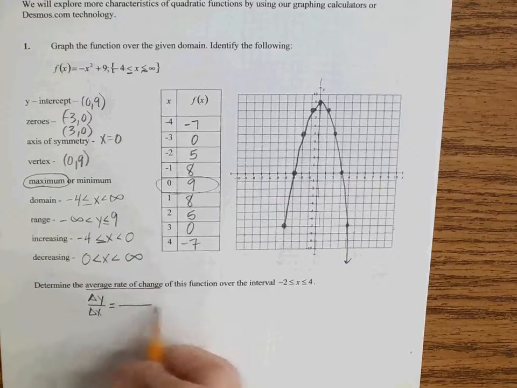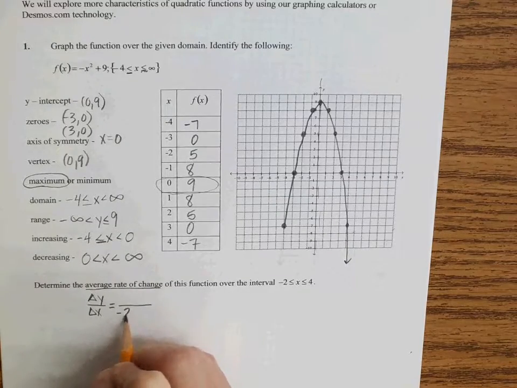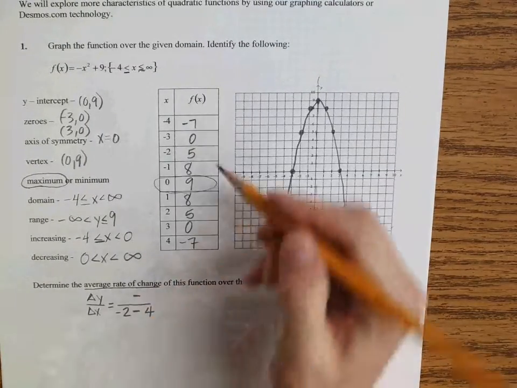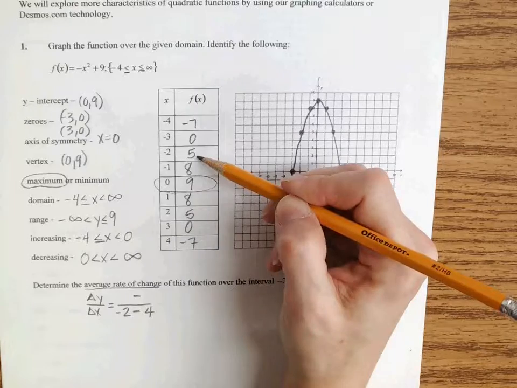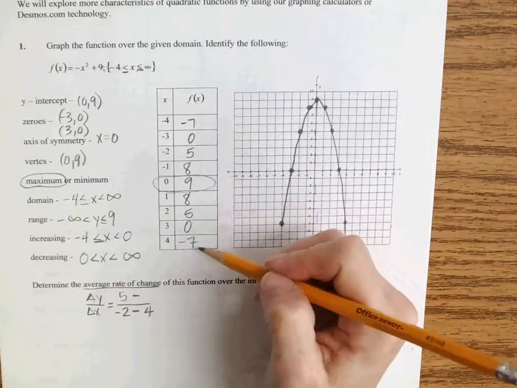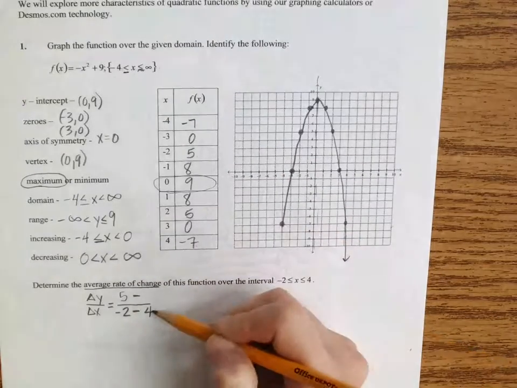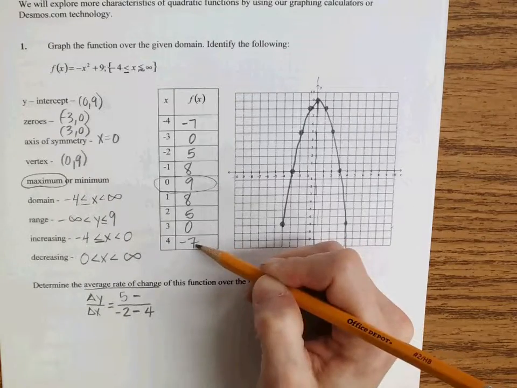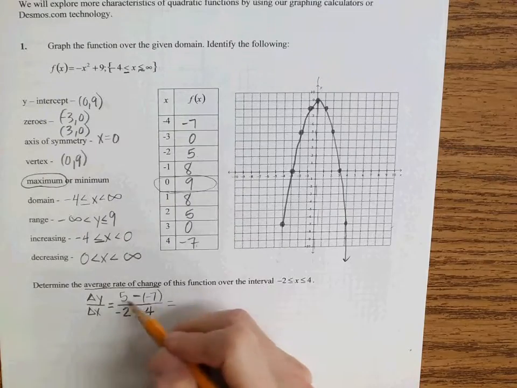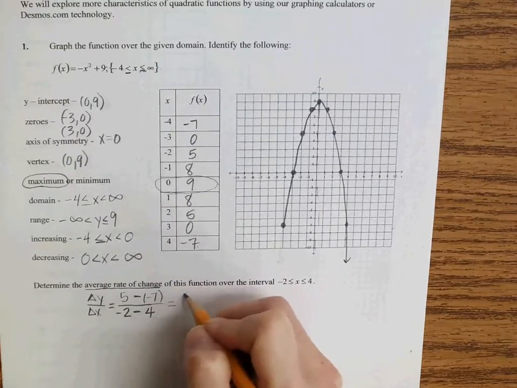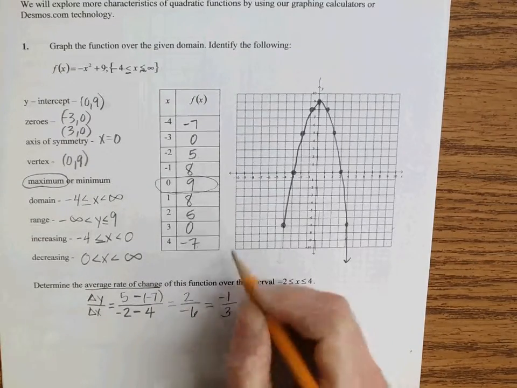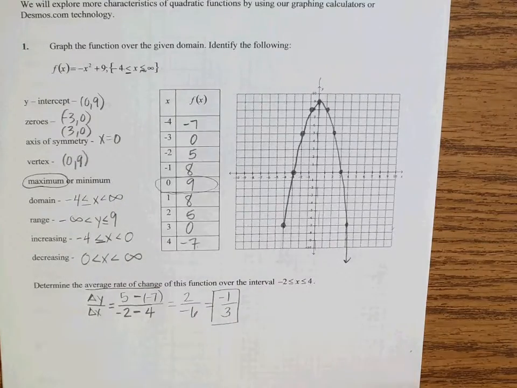What I'm looking for is the change from -4 to 4, and we subtract to find that average rate of change. So at -2, if I look at my table, my y-coordinate is 5. My x-coordinate, again, if I look at +4, the y-coordinate is -7. When I work this one out, 2 minus -7, minus a negative is plus a positive, so I have +2 over -6. This simplifies to -1/3. So there we go on that first one.